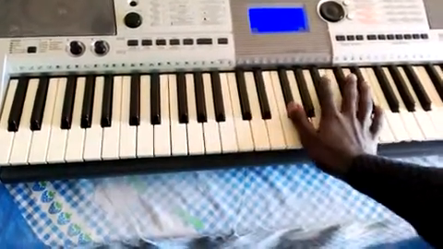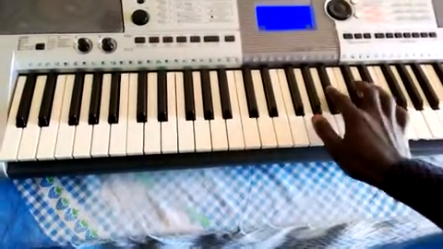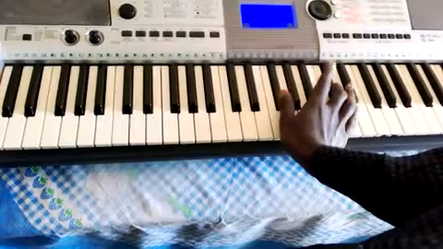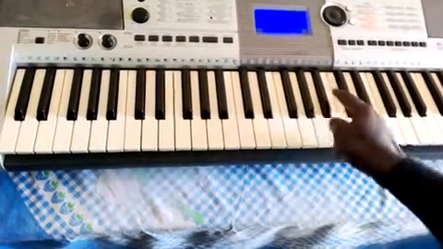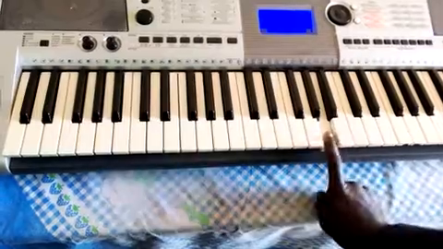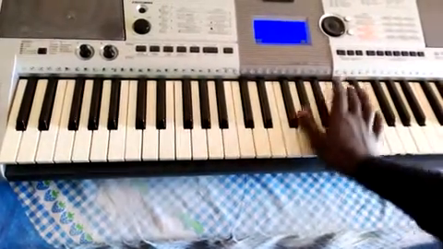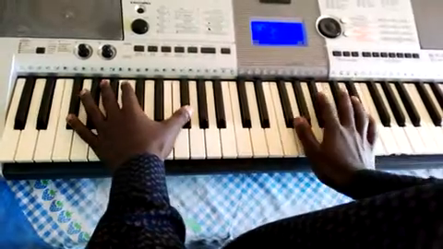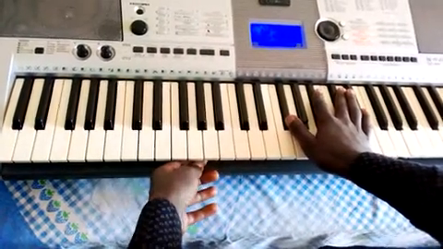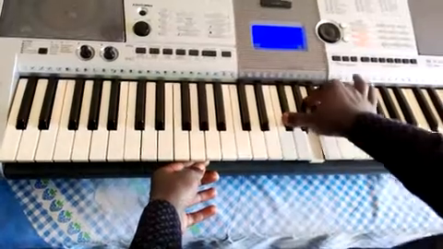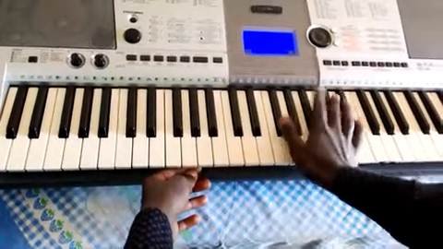The only difference between a major chord and the minor chord is the third. The fifth and the first will remain, but the third, you are going to lower it by a semitone, or go a half step down. For instance, in F sharp, a major chord of F sharp will play something like this. But if I play the minor, I'm going to lower the third and play something like that. So that will be a minor chord.